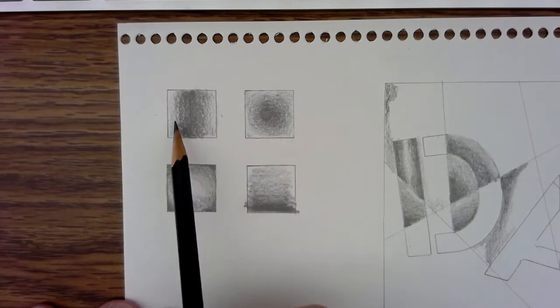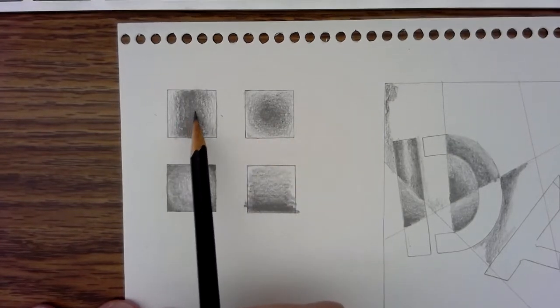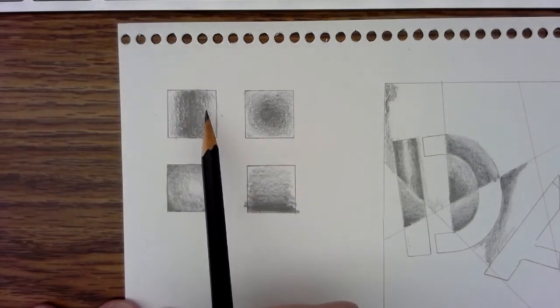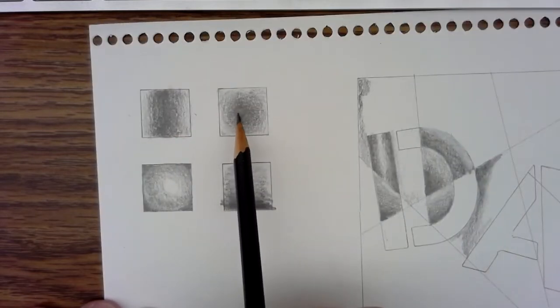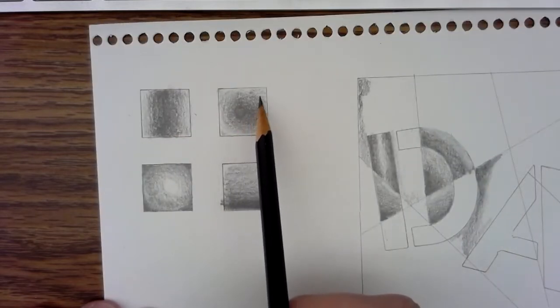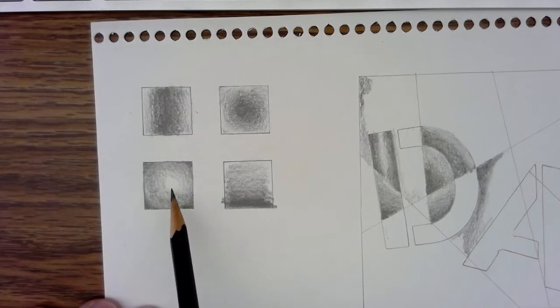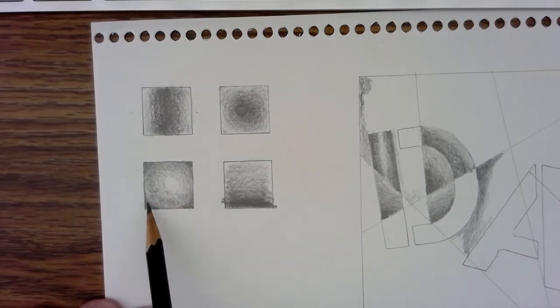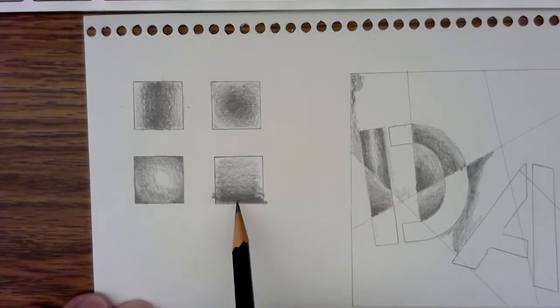So I have dark to light to dark linear. I have reverse radial, which is dark in the middle and then transitions outward. I have standard radial, which is highlight in the middle, transitions to a dark outward. And then standard linear, dark to light.